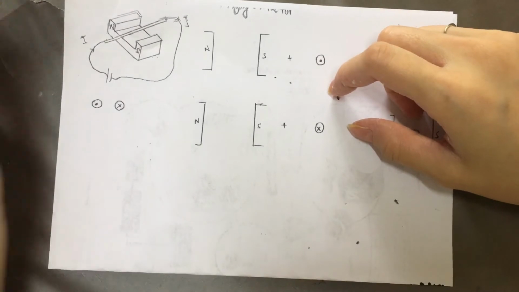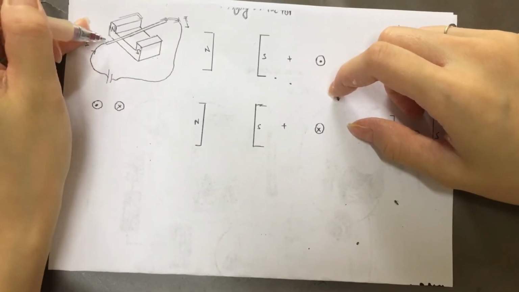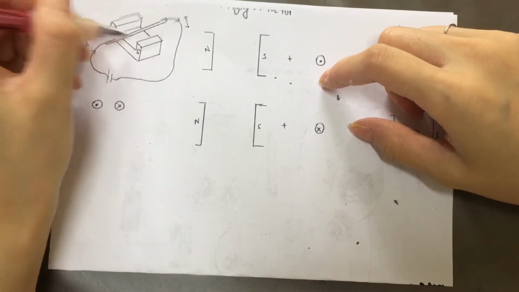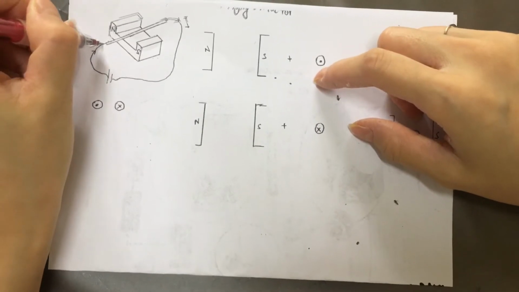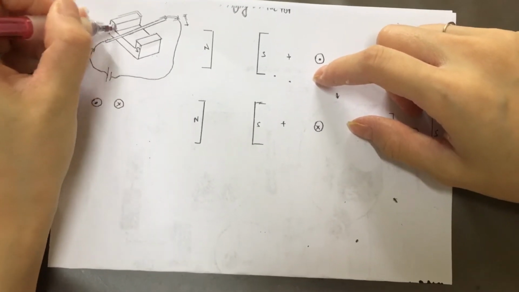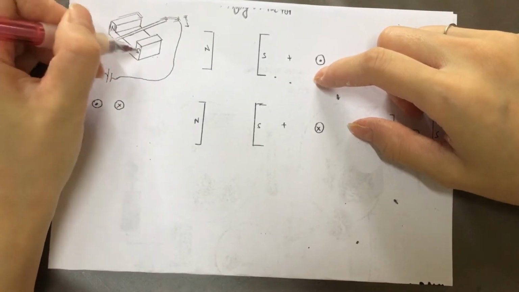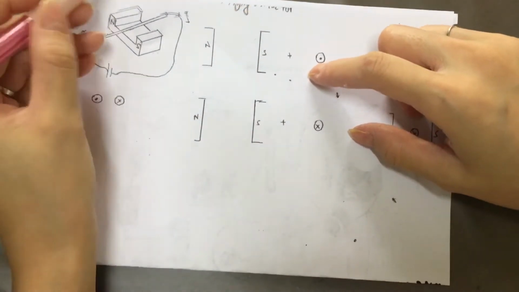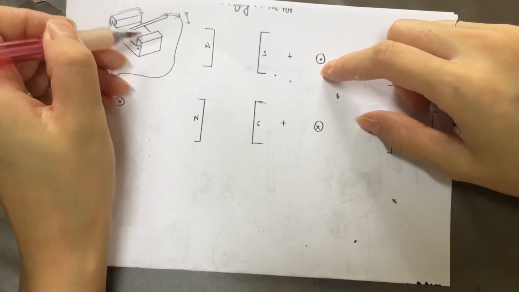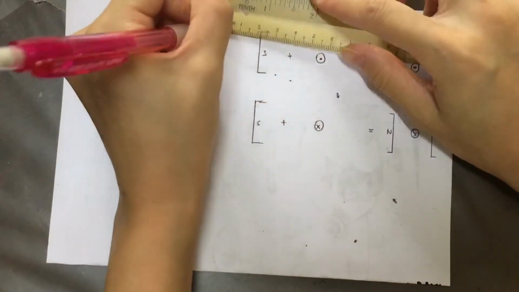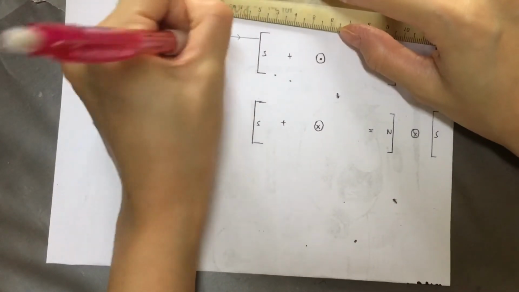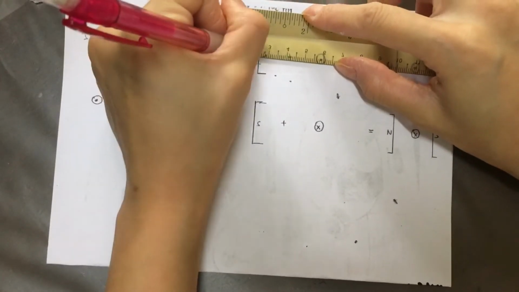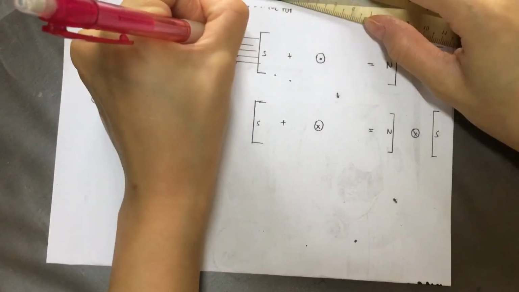So let's say a permanent magnetic field is placed, and your current-carrying conductor is placed in between. This current-carrying straight wire will be put between these two magnets. The magnetic field produced here will have a direction pointing from north to south. So we know that the magnetic field produced will point from north to south. Okay, so this is your magnetic field for a permanent magnet.